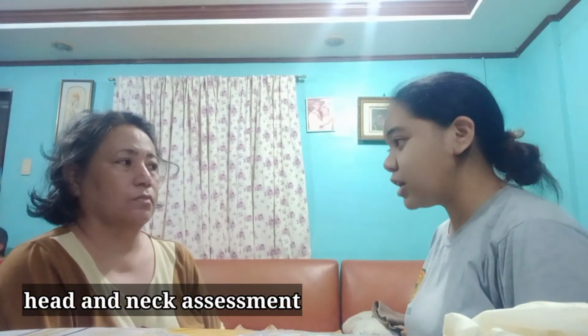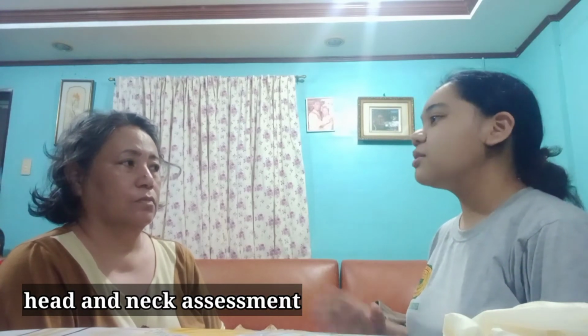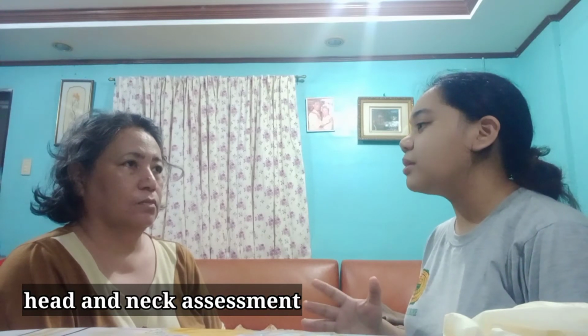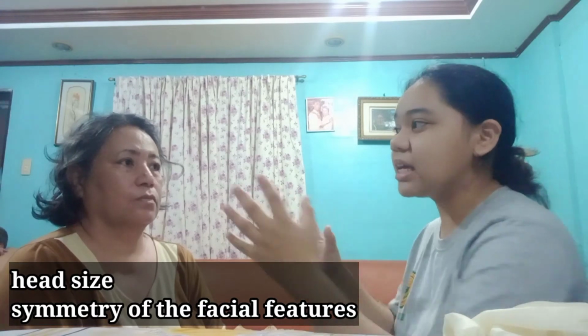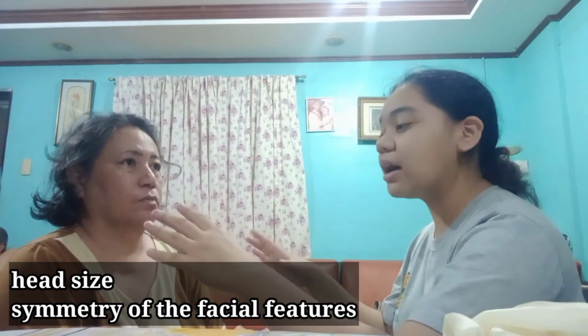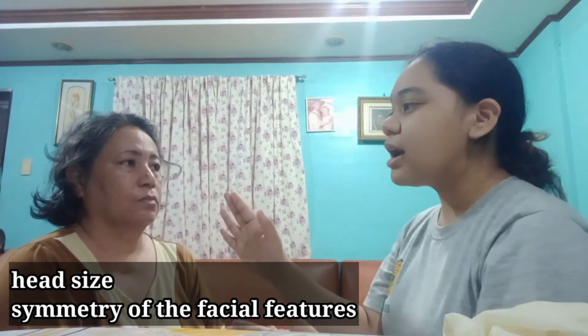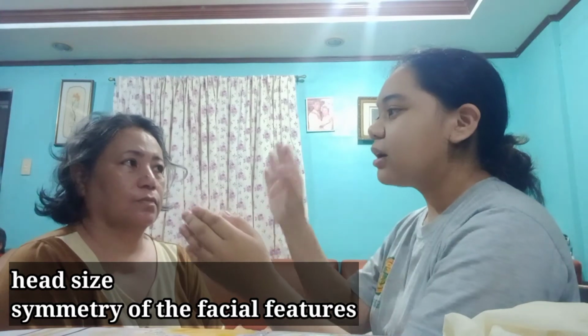With my patient, we are going to do this assessment so that we can avoid or prevent any further problems that may occur in the future. We must always say the reason why we are doing this assessment. First is the head. We must see if the patient's head is right in size as well as with her body. Then we must see the symmetry, if the left and right sides of the patient are even.